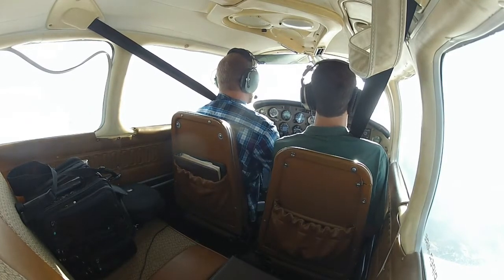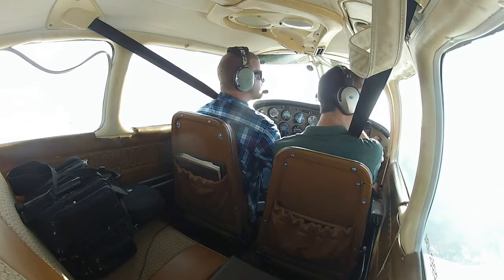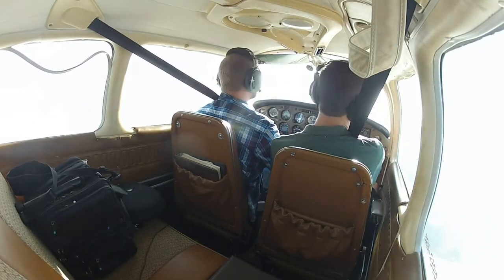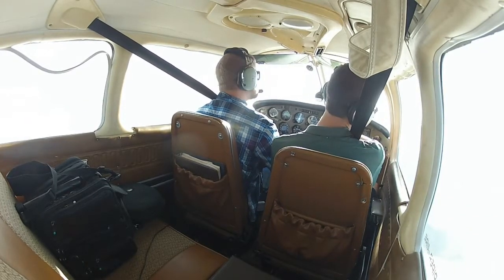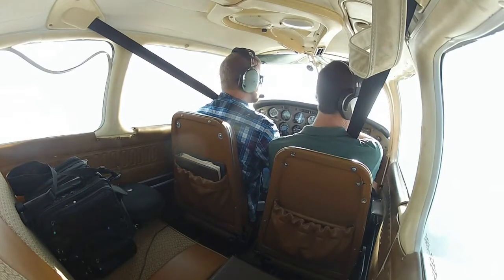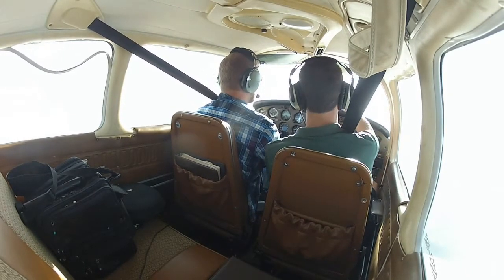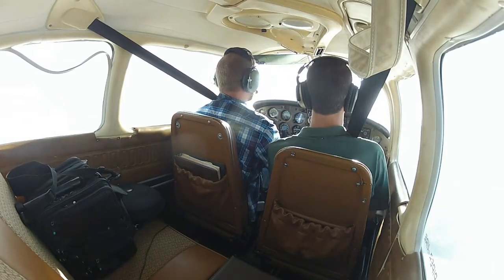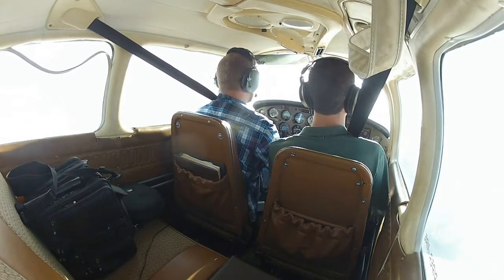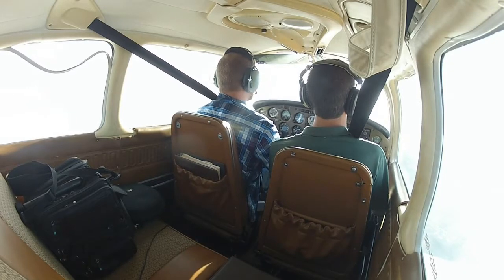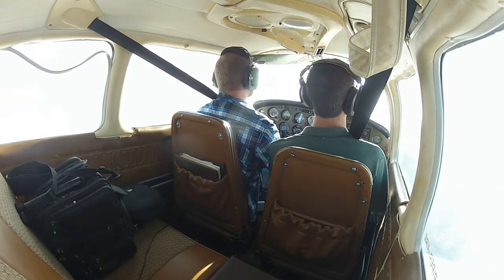800 over Alpine, San Diego East. San Diego East, Cherokee 44820 over Alpine at 4,500, steep turn, San Diego East. So the reason we're a little high is because the pitch is a little high. So let's get that nose back down. Let's get back down to 4,500. So we got traffic straight in front of us, heading south.